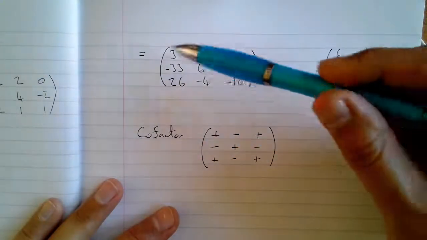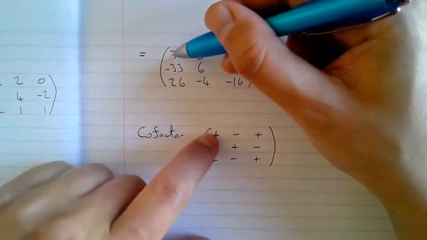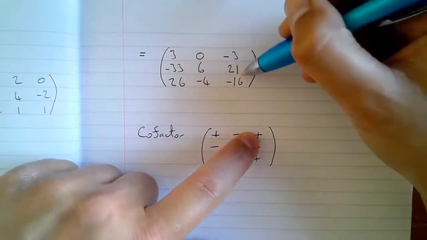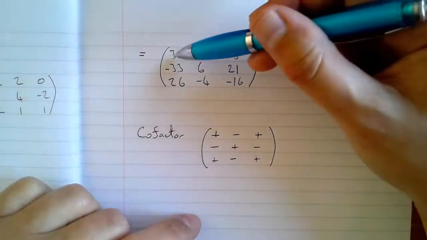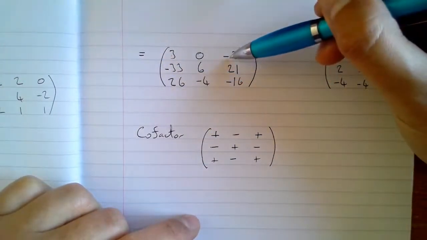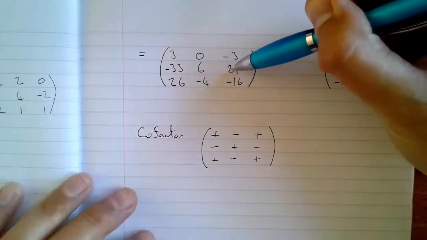This is going to be times by positive 1, this is going to be times by minus 1, this is going to be times by positive 1, times by minus 1, etc. In other words, if you are in one of the diagonals, your sign doesn't change. If you're one of these, your sign does change.